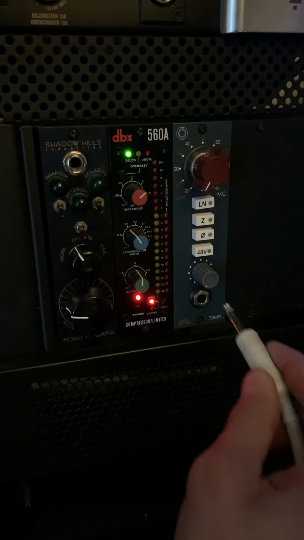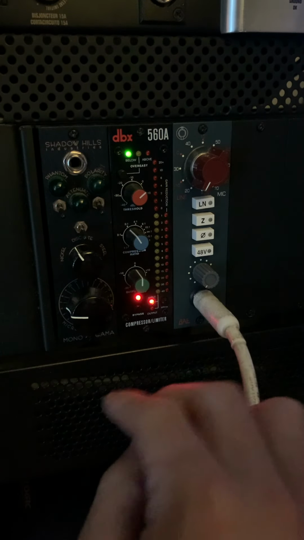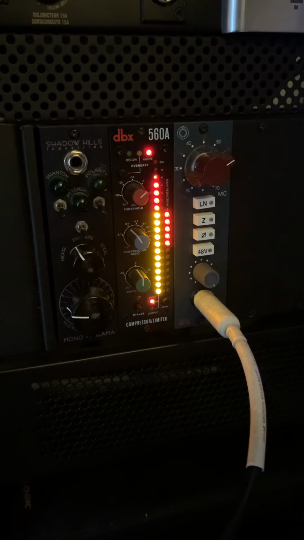So for unbalanced connection, what is an unbalanced connection? An unbalanced connection is a signal pin and a ground, so a 2-pin connection for whatever the channel information it is. So an example would be an instrument cable. Instrument cables are unbalanced. They have a shield and they have a tip. Another example would be like an RCA cable. RCA cable has a ground sleeve, which is the outer part, and the pin in the center part. Most home electronic stuff uses unbalanced connections.